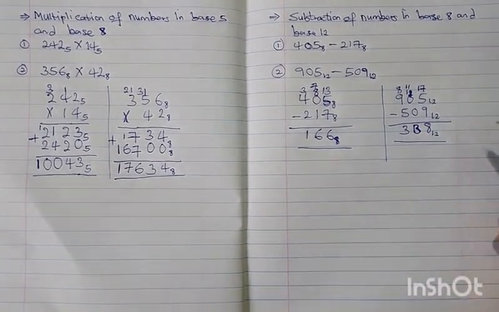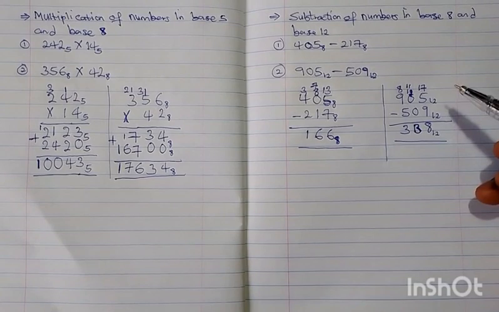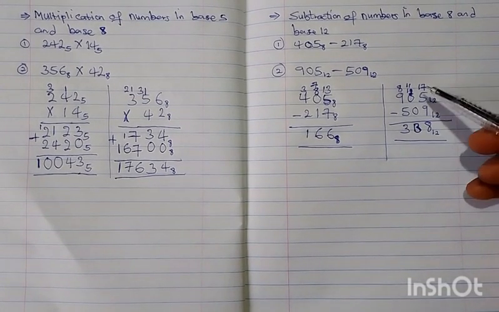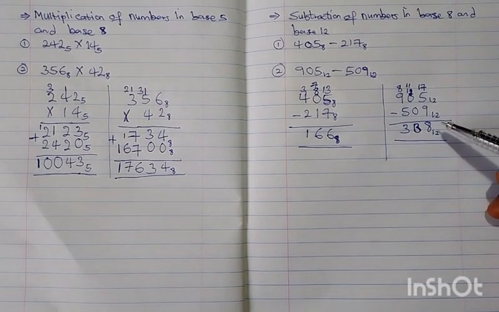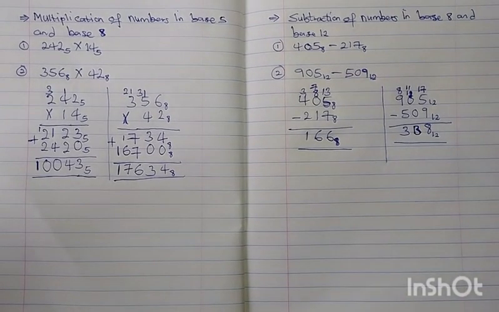Now 8 minus 5 is what? 3. So you write it down here. So what we have is that 905 base 12 minus 509 base 12 is 3B8 base 12. Now if you use the initials for the spelling of 11, you are going to be getting 3E8 base 12.